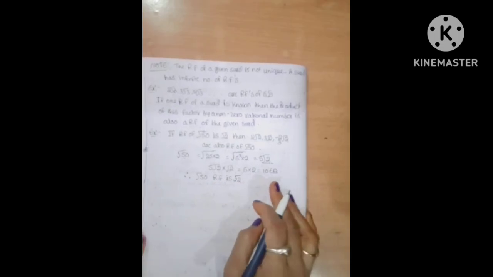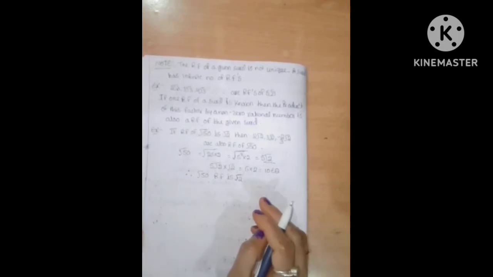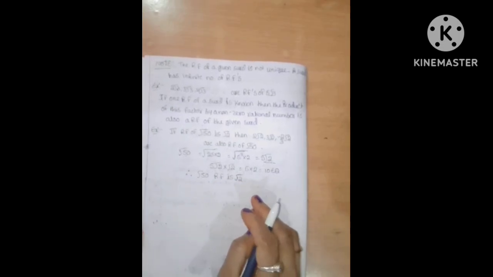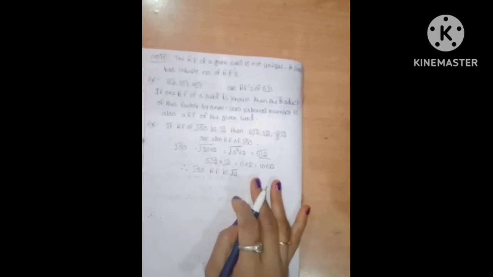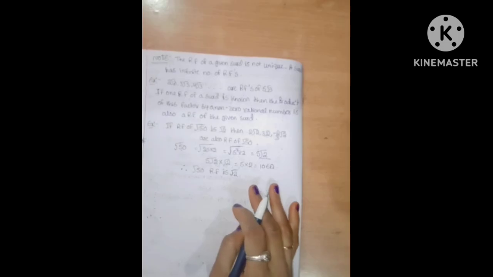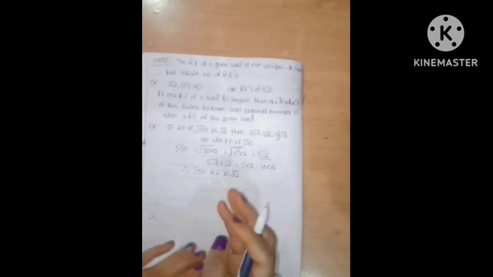Are there any doubts, Gagan? Yes. Whenever you are asked to rationalize a particular surd, you have to first write it in simplest form, and then focus on the pure surd part that we have.